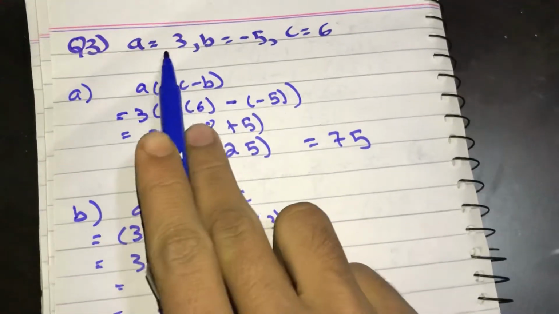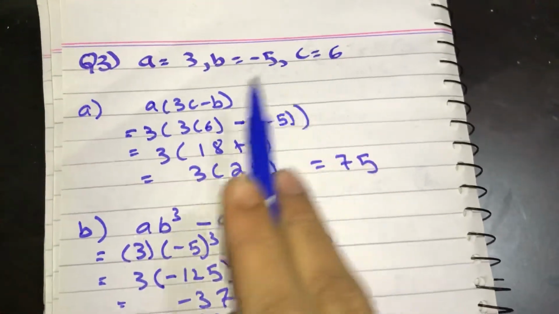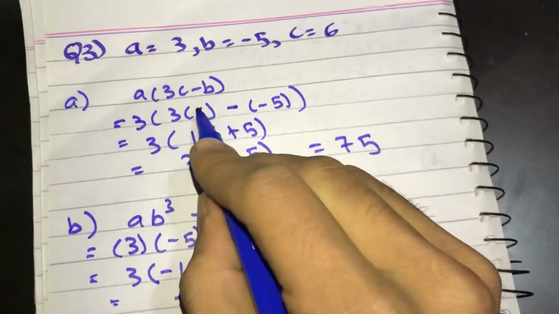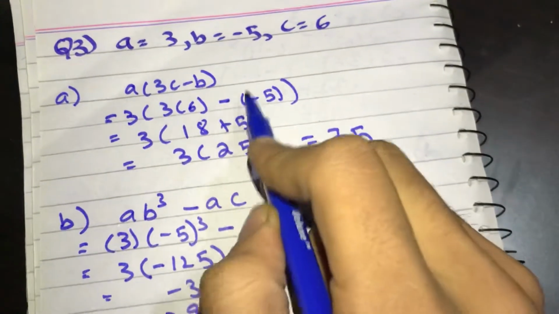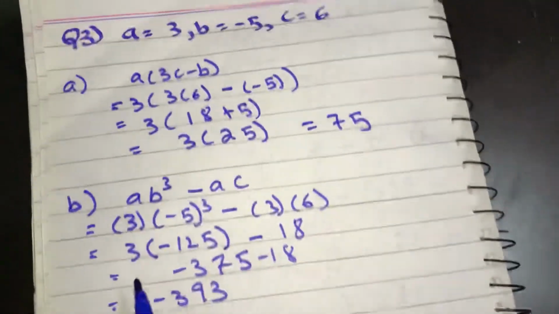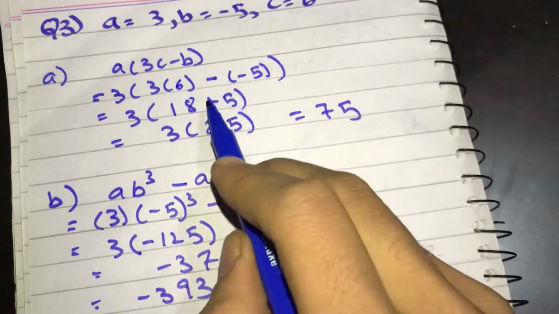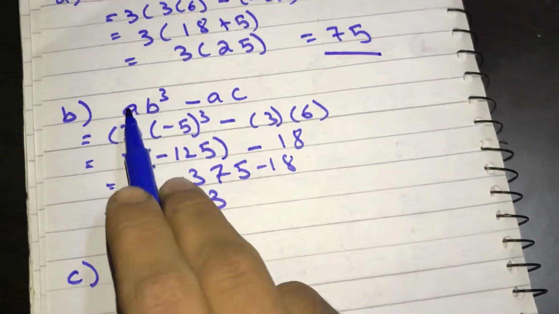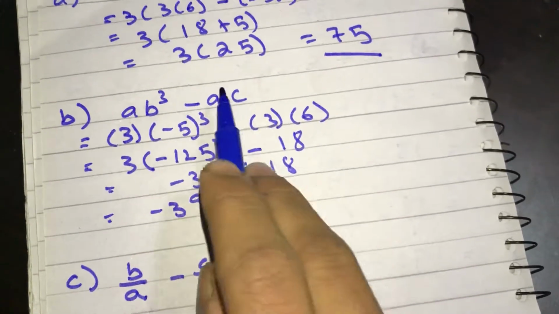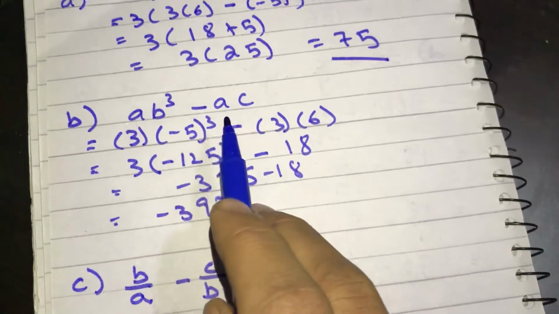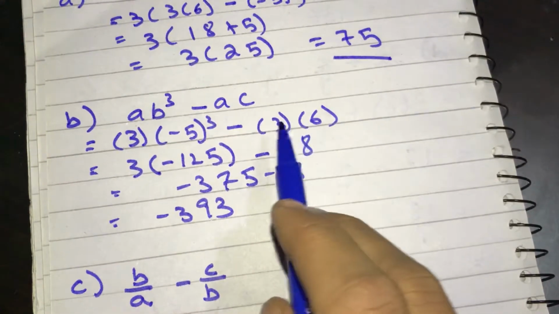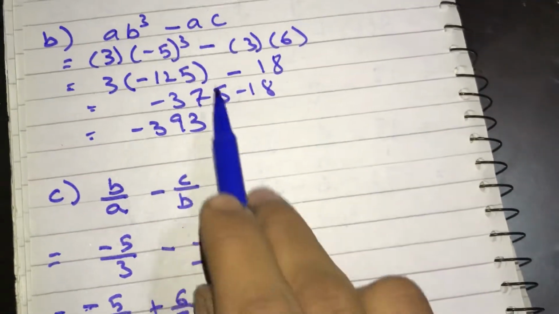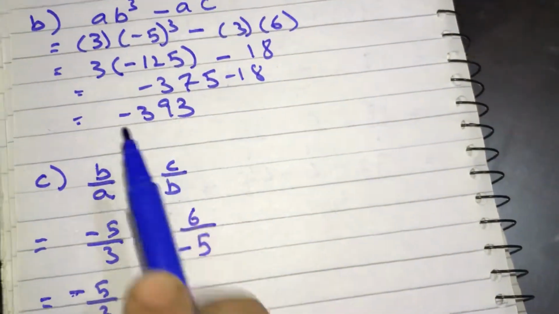Question number 3. Here a is equal to 3, b is equal to negative 5 and c is equal to 6. So a into 3c minus b: 3 into 3c, c is 6, bracket close, minus b, b is minus 5, bracket close. 3 times 6, 18, minus negative, plus 5, 3 into 25, 75. Next, a b cube minus a c. The value of a is 3, b is negative 5, c is 6. So 3 into negative 5 cube is negative 125, minus 6 times 3 is 18. So minus 375 minus 18 gives us a negative 393. Negatives add up, but the sign remains negative.